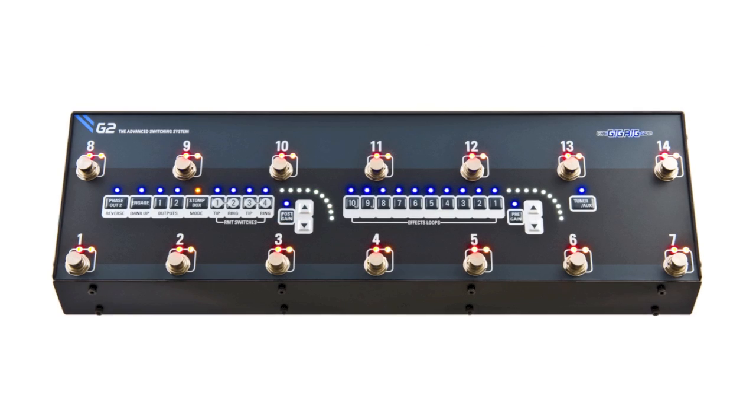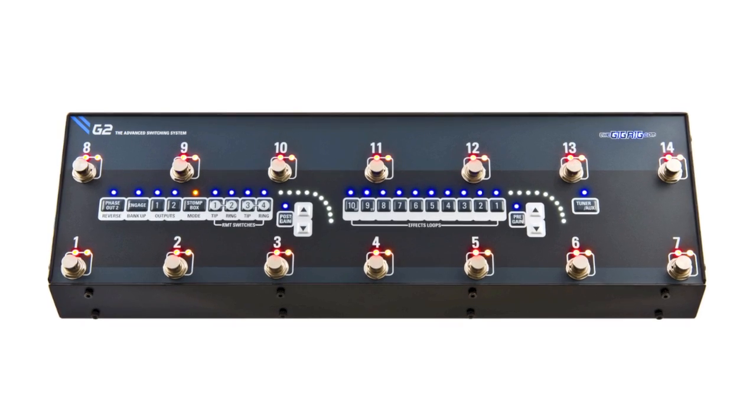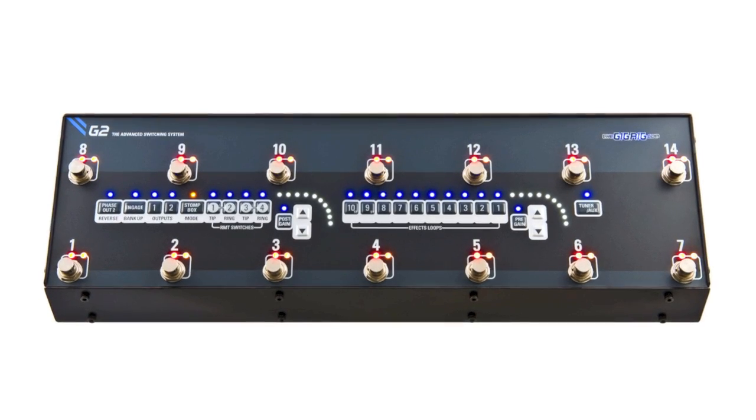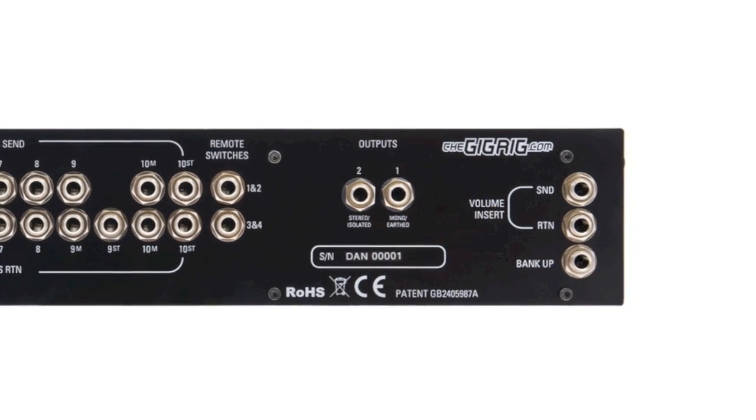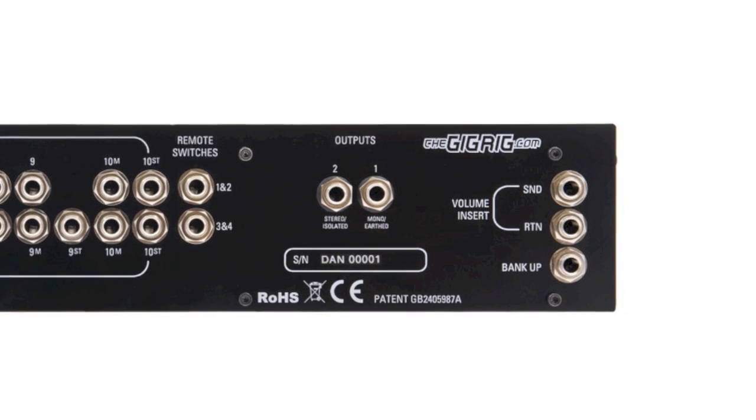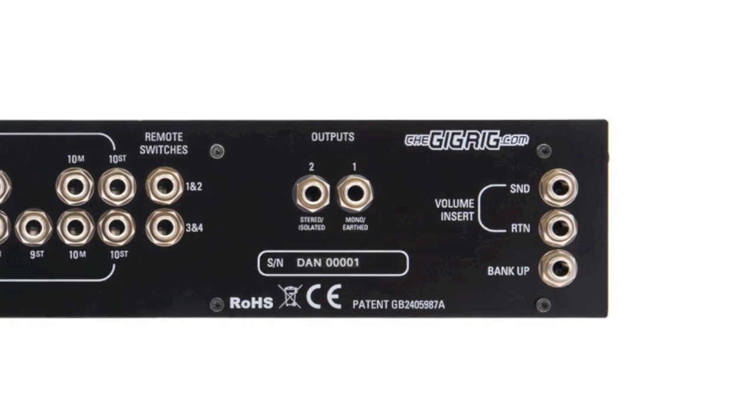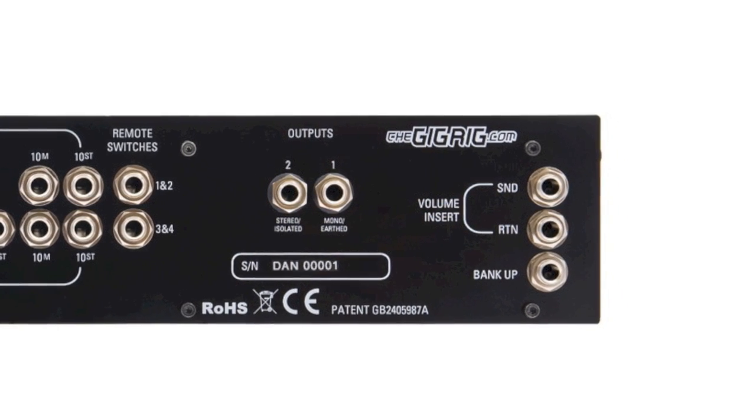Connecting your amp's effects loop to G2 is really easy and gives you some fantastic options. Using G2's volume insert, you can actually place your amp's preamp anywhere in your signal path, so you choose which effects go into the preamp and which effects are in the loop.